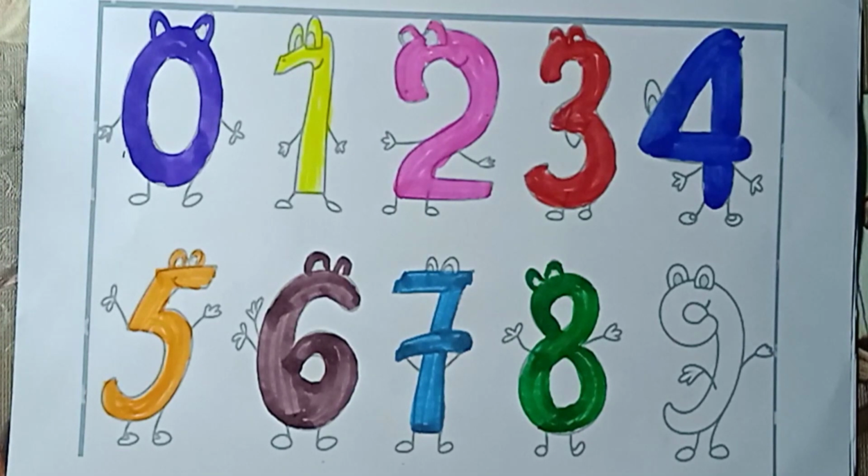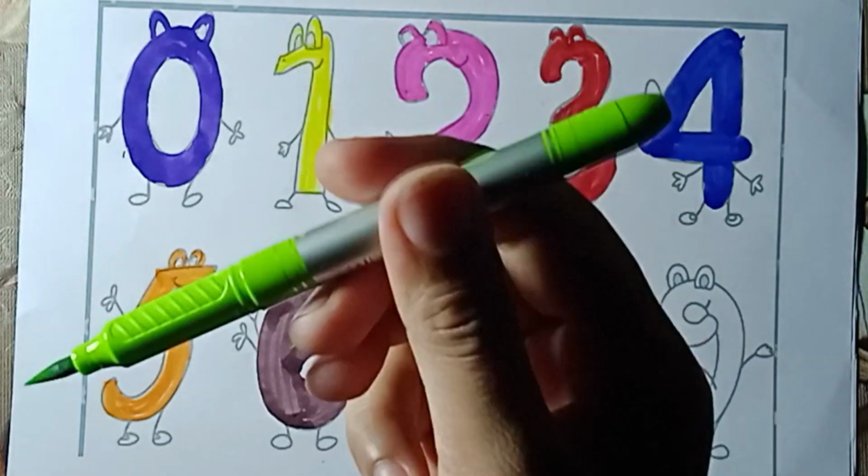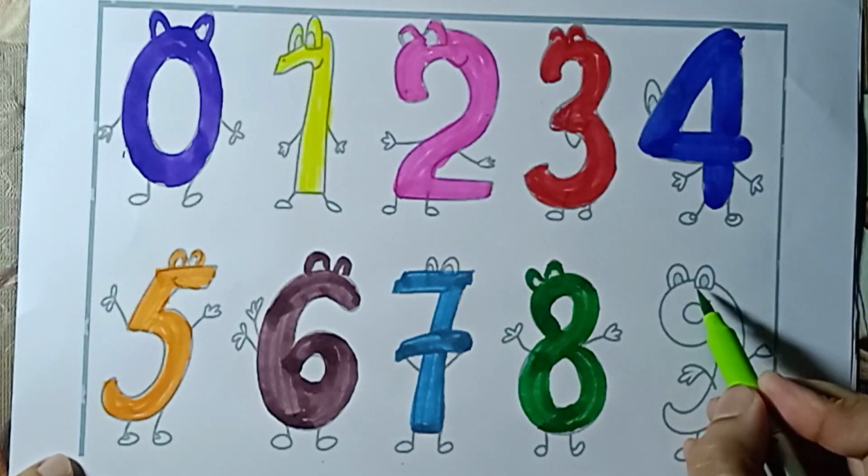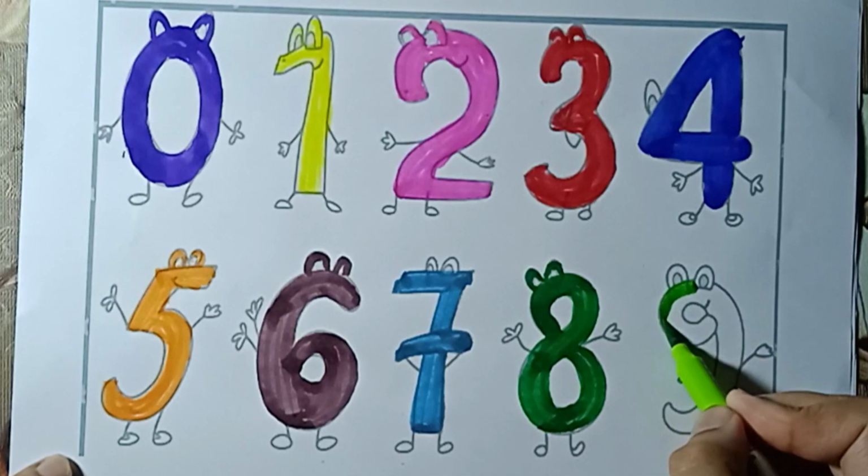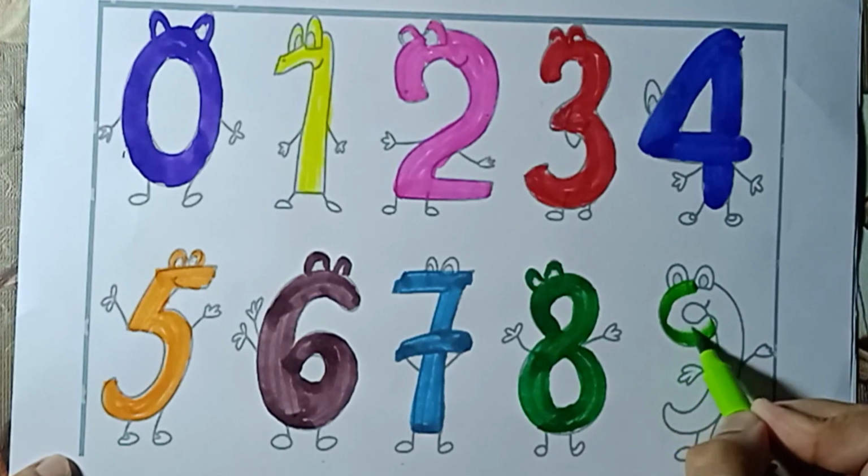And now, which color? Light green color. 9. Light green color. 9.